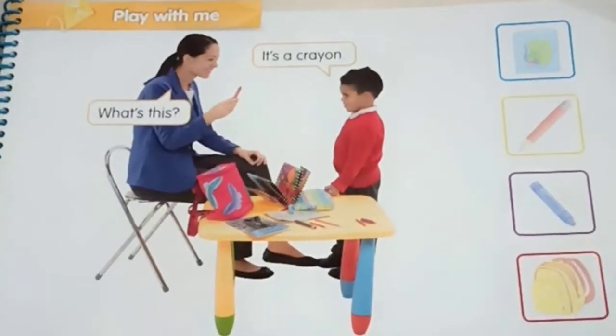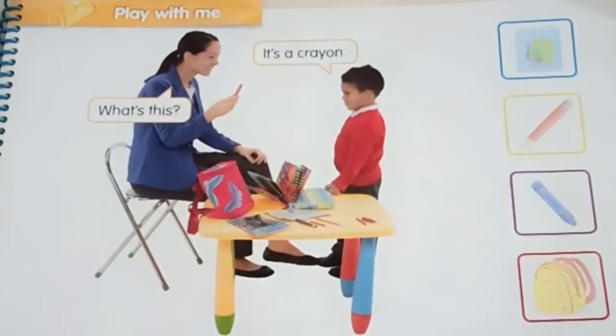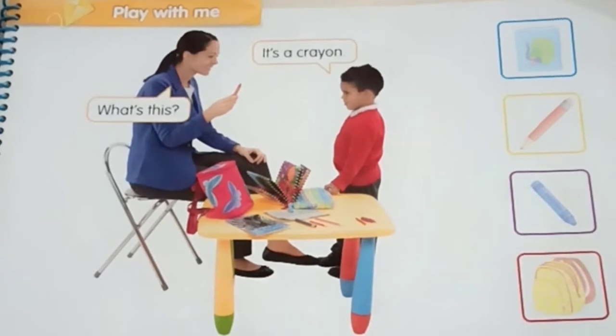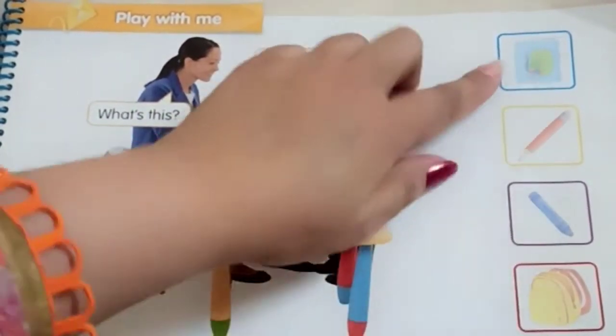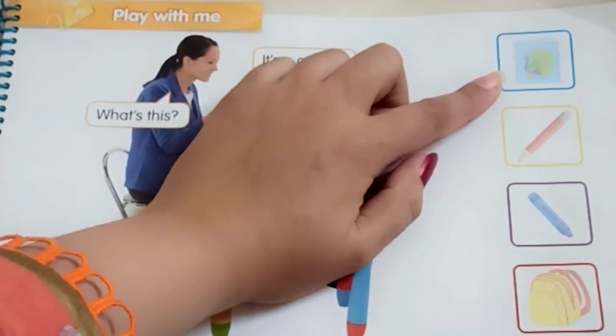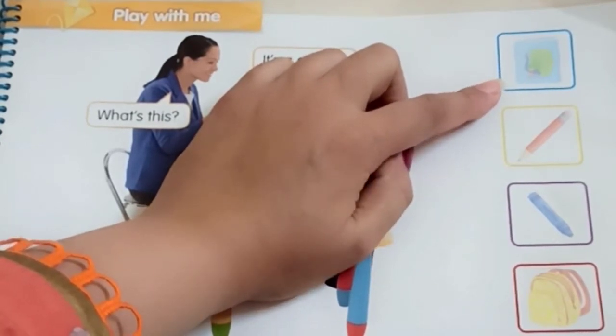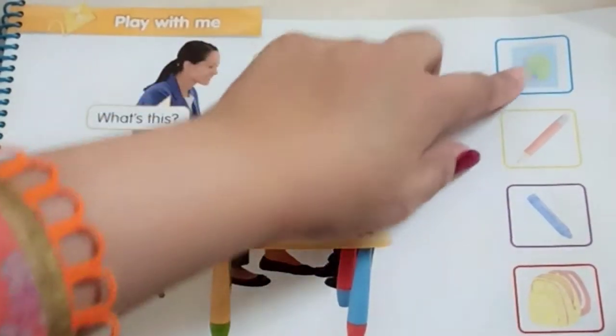Okay kids, it's lesson number 2 from unit number 2, and what you have to do is listen and repeat, listen and stick. You can see the objects over here. We can find the sticker and we are going to stick it over here. The first object is a book. I'm just going to take the stickers from over here.